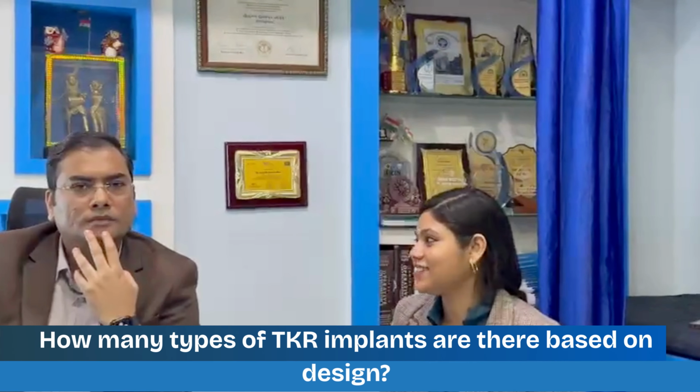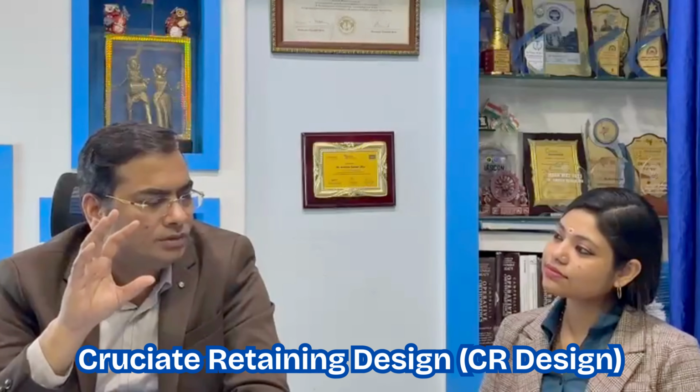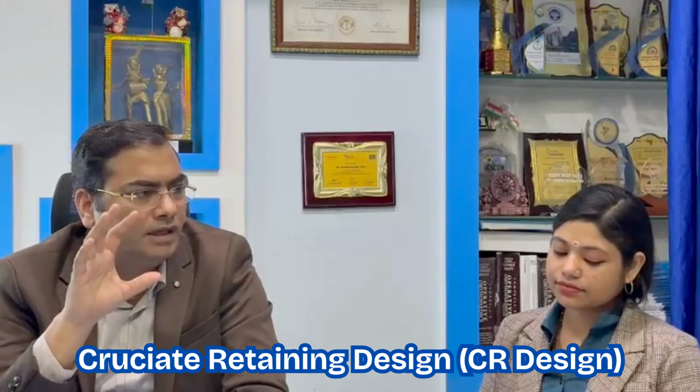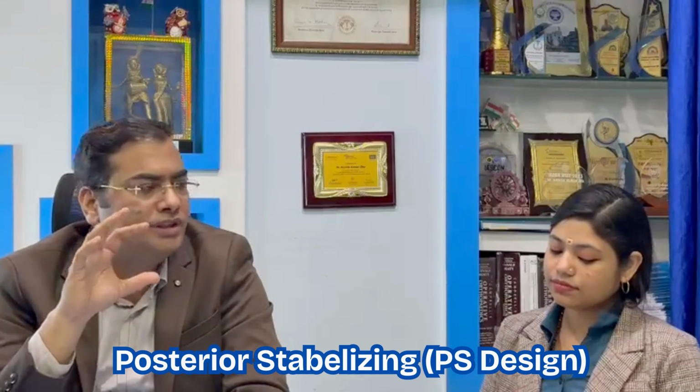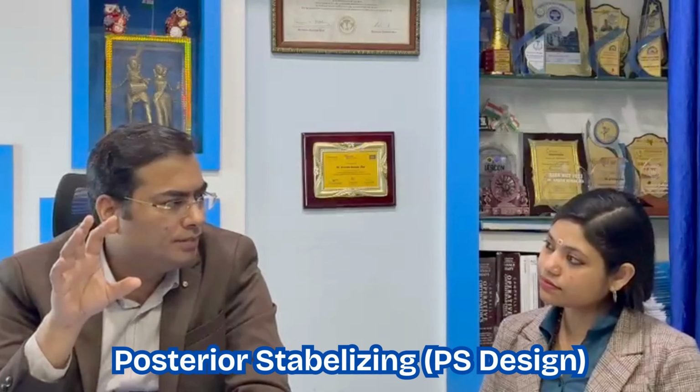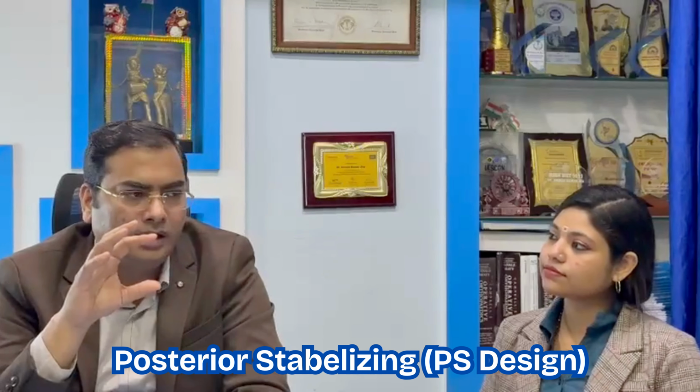Okay, sir. What are the types of TKR implant based on their design, sir? You see, these can be divided according to whether we are keeping the cruciate ligament, that is the posterior cruciate ligament. The first one is cruciate retaining. We call it CR design. And the second one is posterior stabilizing, where we remove the PCL or the cruciate ligaments and put an implant which gives some stabilization inherently. So one is CR and one is PS. And the second thing is whether this is mobile bearing or fixed bearing. According to that also it has been divided into two groups.